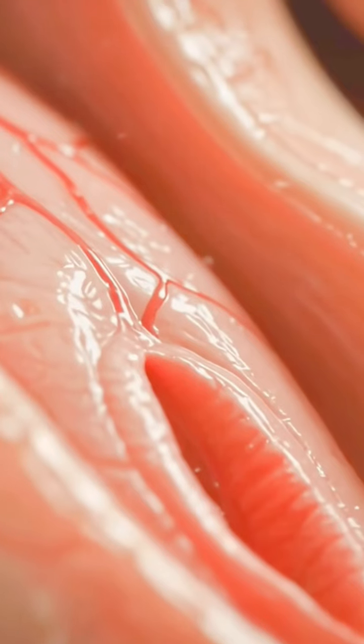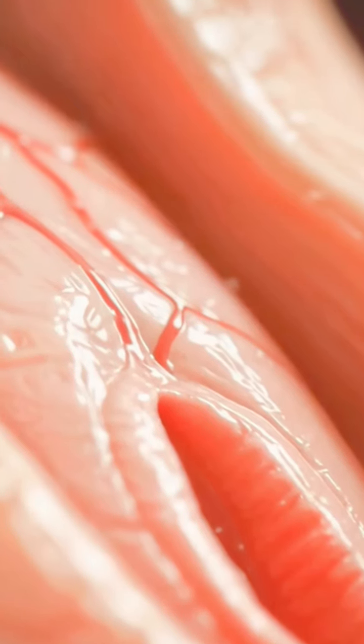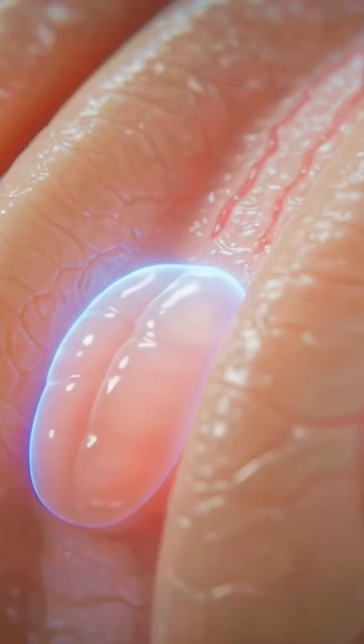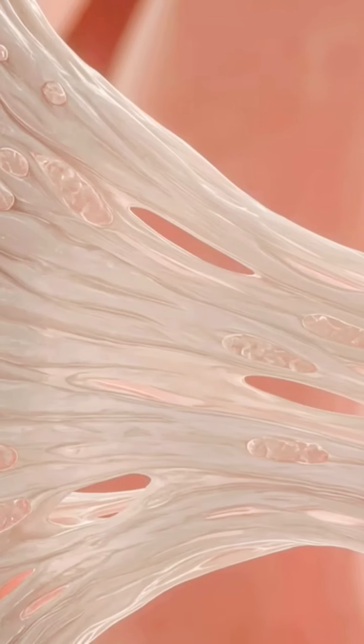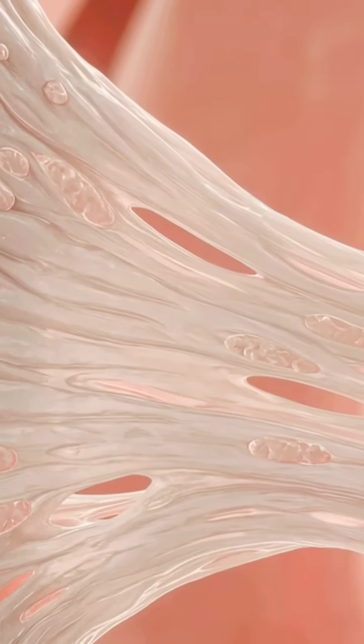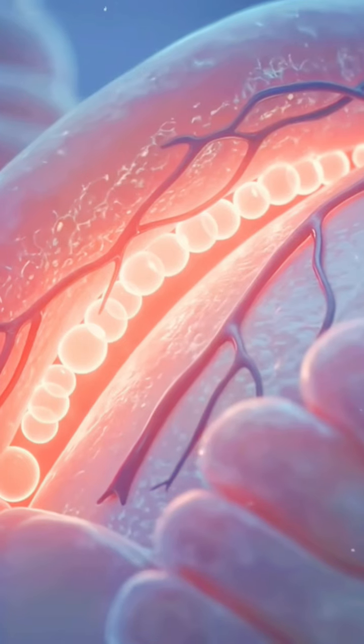Now pay close attention to this area right here at the border of the vaginal opening. This, my friends, is where the hymen is located. As we zoom in on the vestibular area, you can see the hymenal rim more clearly. It's this thin elastic mucosal structure that partially surrounds the vaginal opening.